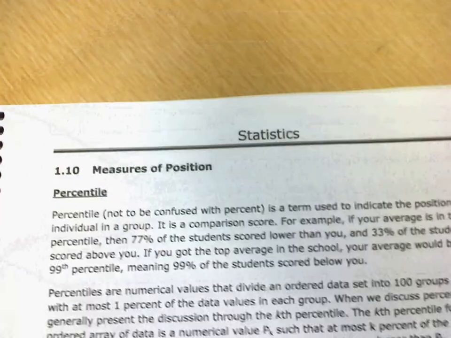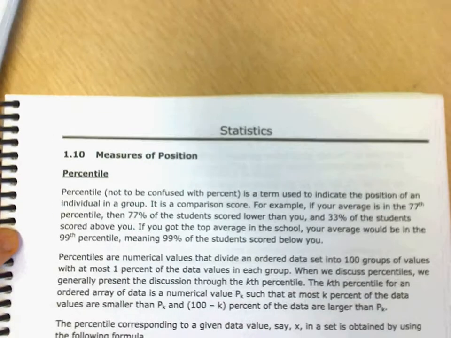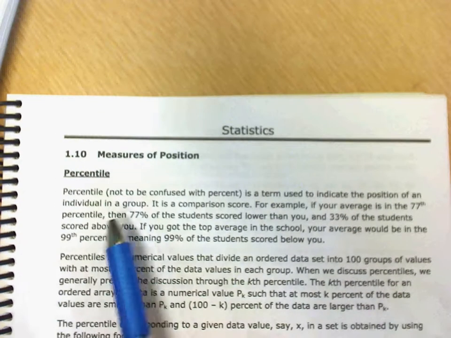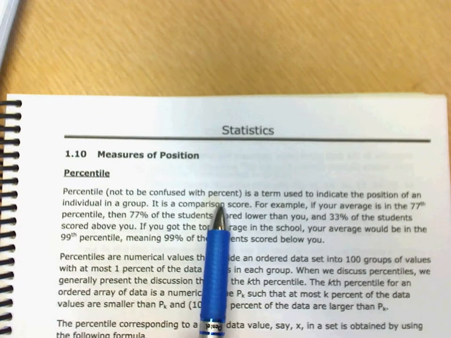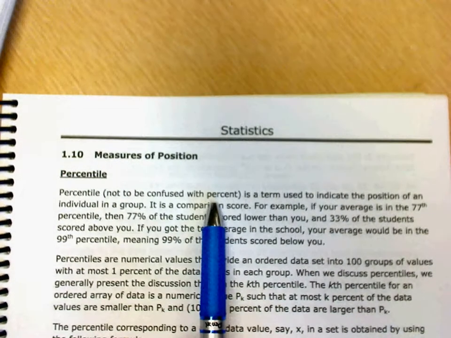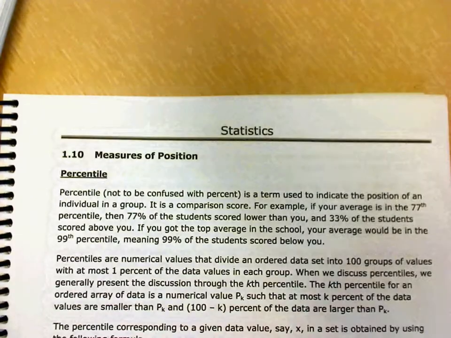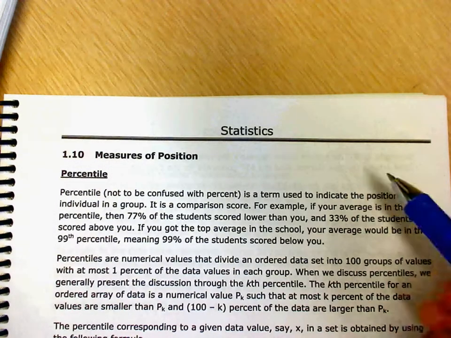Okay. All right, percentile. Percentile is not to be confused with percent. It seems a little bit blurry, I just want to make sure that's clear. Percentile is a term used to indicate position.